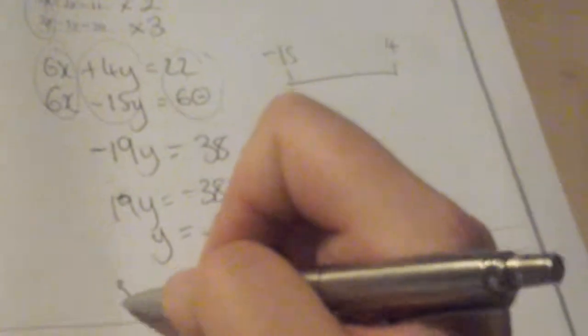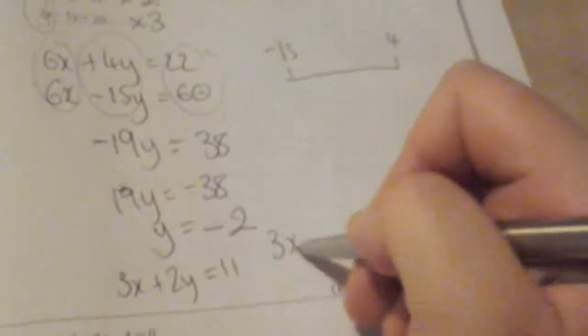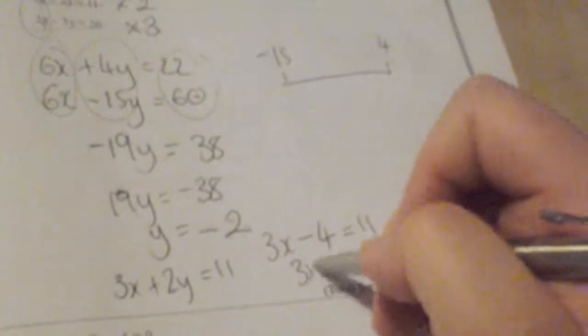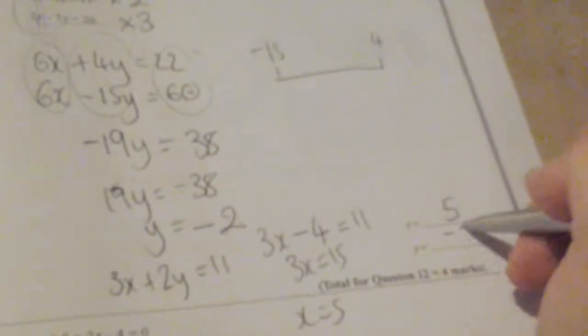Finish it off by saying if y is minus 2, 3x plus 2y's are 11. So 3x plus 2 times minus 2 is 11. So 3x is 15. So x is 5. So 5, minus 2.